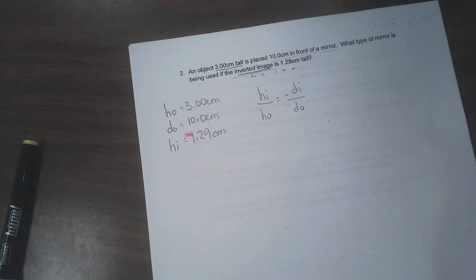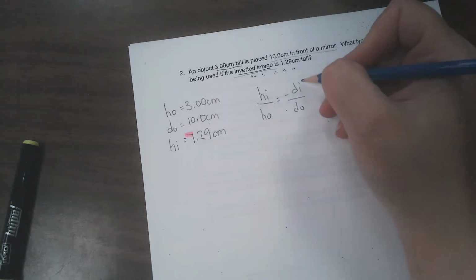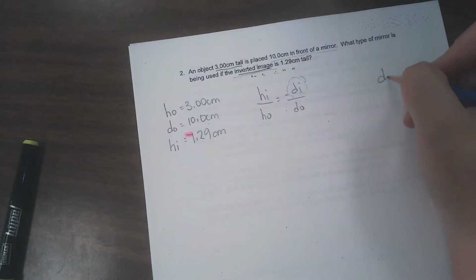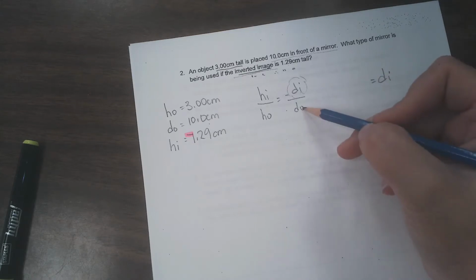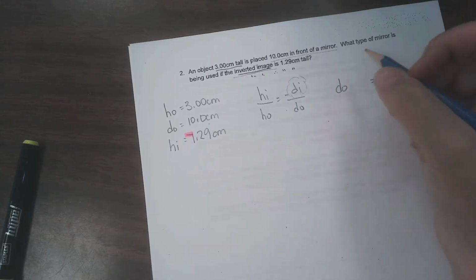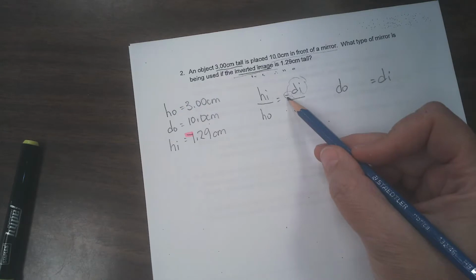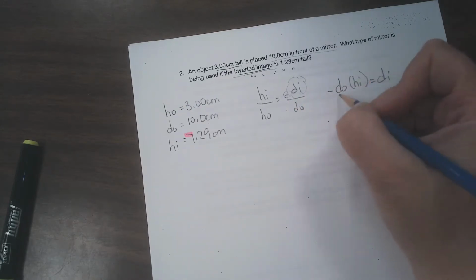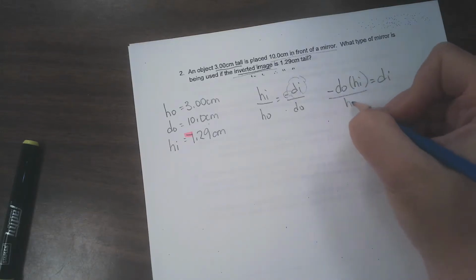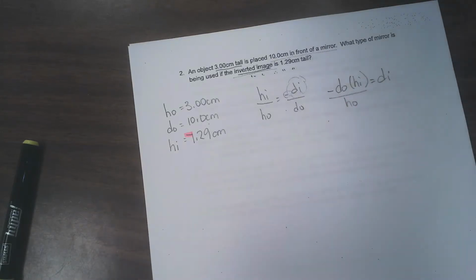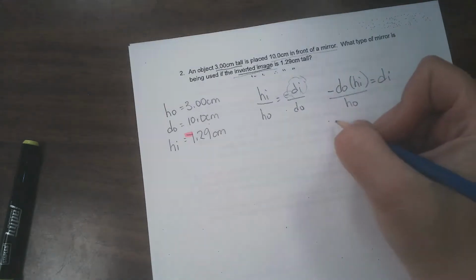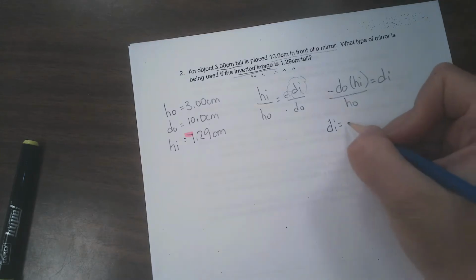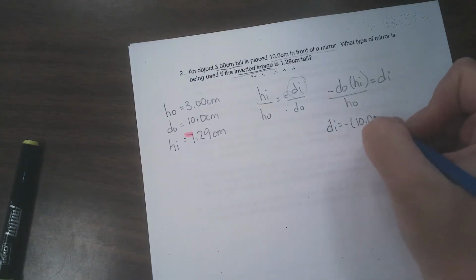We are solving for, in this particular problem, DI. I'm going to leave DI there. I'm going to move DO. And when I move DO, I'm going to take this negative sign with it. So negative DO times HI divided by HO. And so, excuse me, DI then is going to be equal to negative 10.0 centimeters.